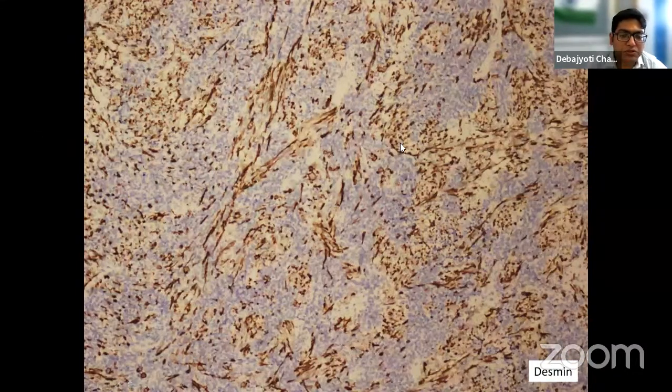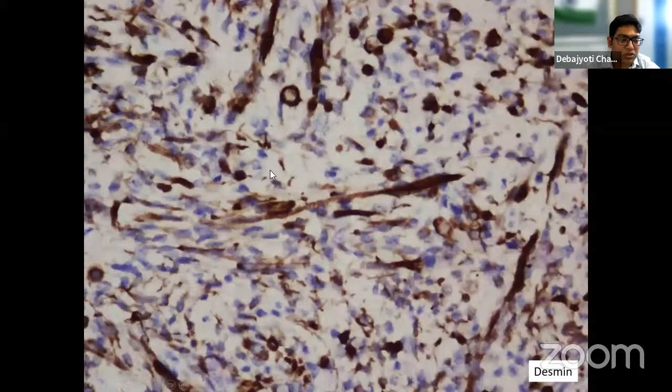Then this is desmin. You can see here these elongated cells, the cells showing rhabdoid-like morphology, are strongly positive for desmin. You can see nice cytoplasmic positivity here in a high power of desmin, and in high magnification, you can also see in this cytoplasmic process some striations, some alternate dark and light areas.